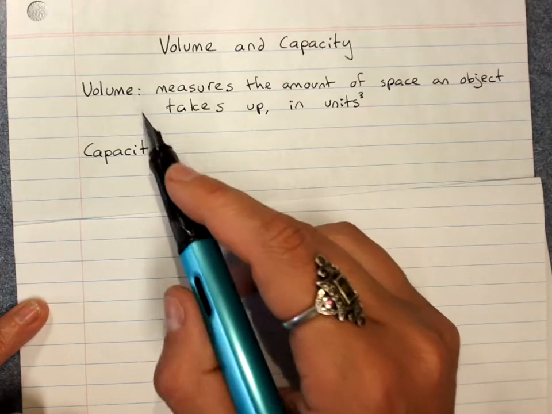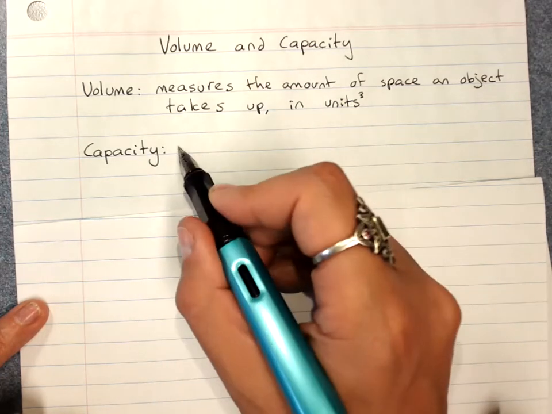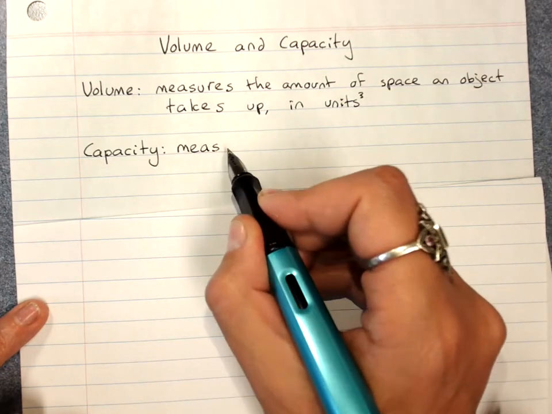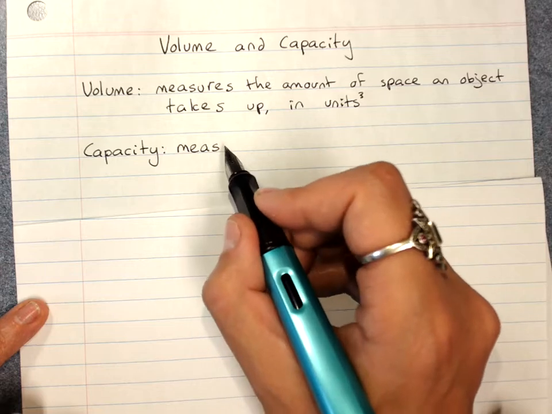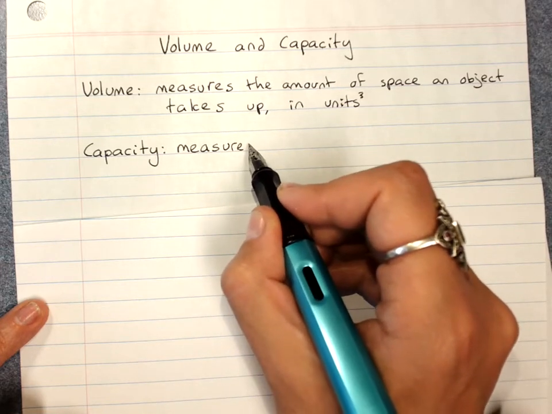Capacity is very closely related to volume. It measures the amount of liquid that would fit in a container, or gas technically.